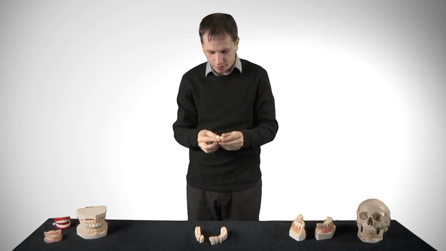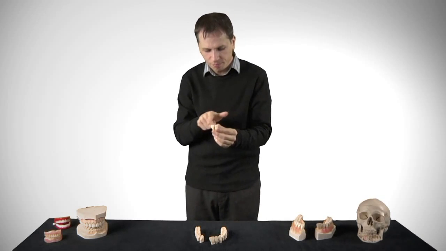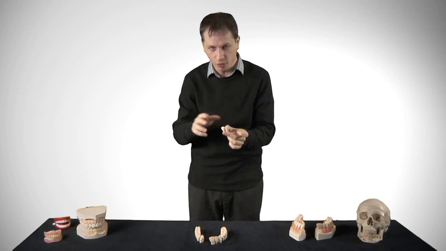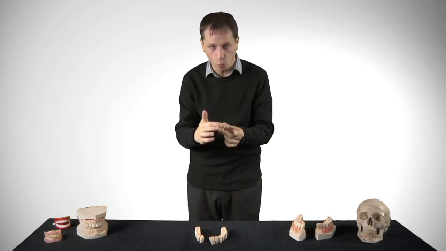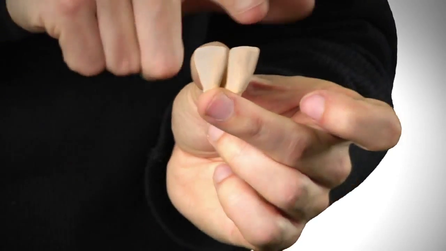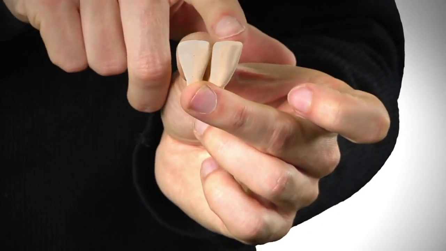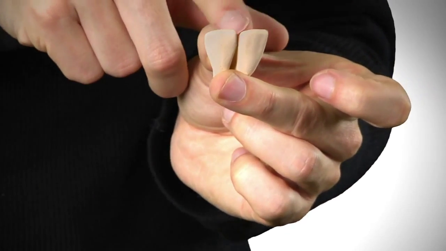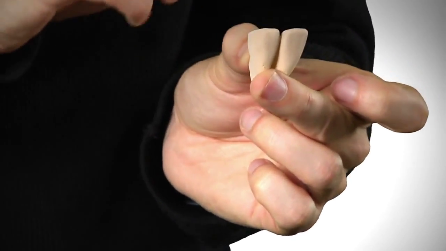The lower incisors are relatively similar, but a lot smaller. In the mouth, if you were to look at them, if you look at a friend's, you'll see they're often quite heavily worn, so it's harder to identify these. But in these stylized teeth, the 1 has a sharp mesial edge, just like the upper incisors, and a smoother distal edge. The 2 is more fan-shaped.